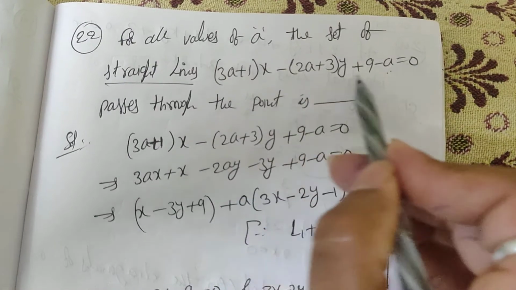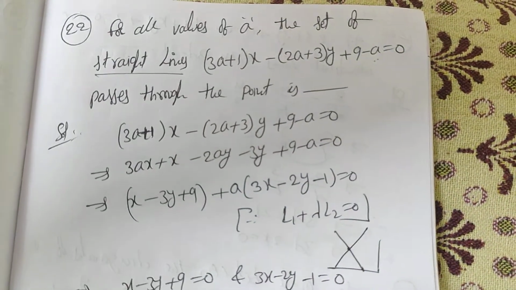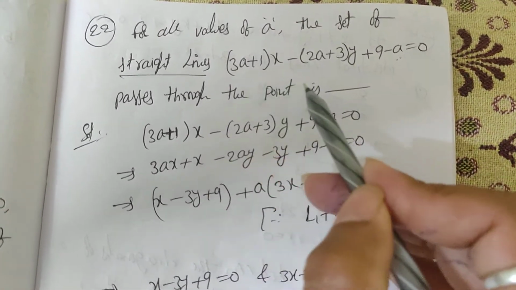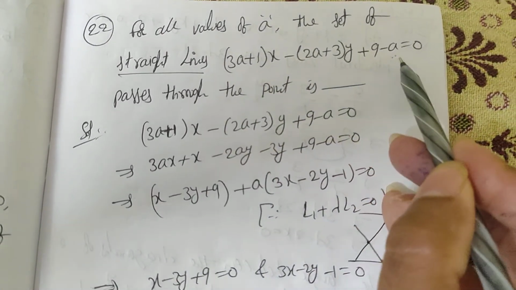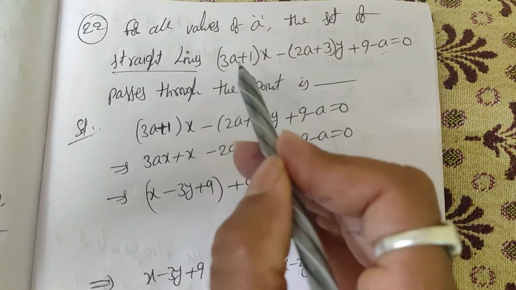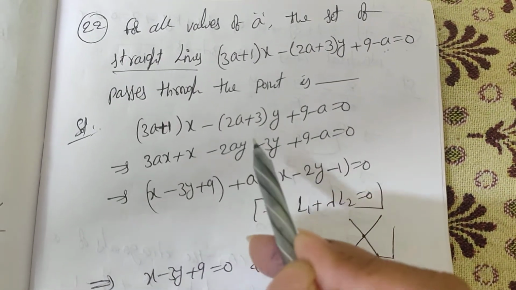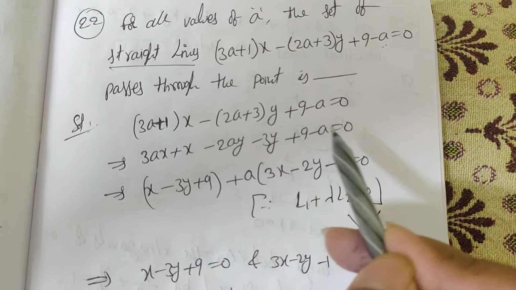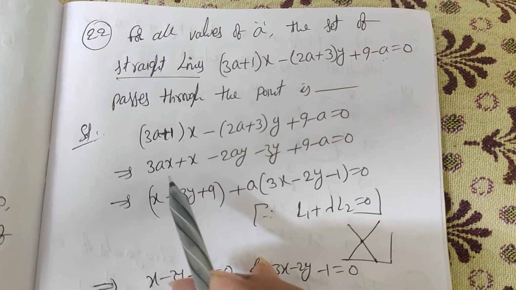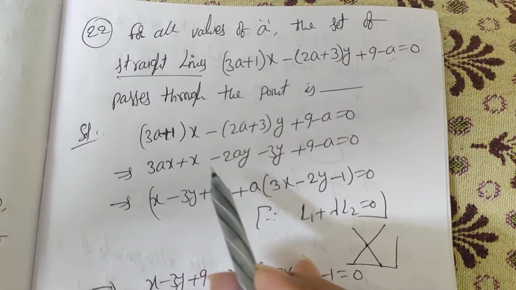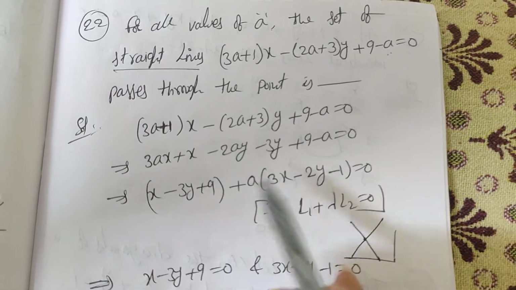If you simplify, you get what those straight lines are. Okay, see here, (3a plus 1) into x minus (2a plus 3) into y plus (9 minus a). Here 3ax, so simplify: 3ax plus x minus 2ay minus 3y plus 9 minus a. Here a terms you write on one side and remaining terms you take separately.